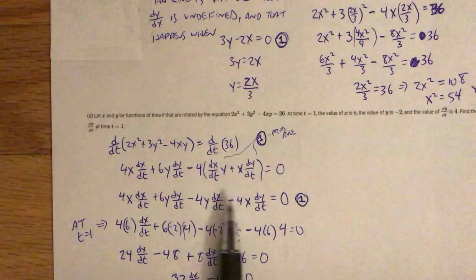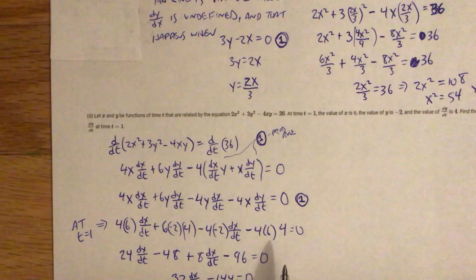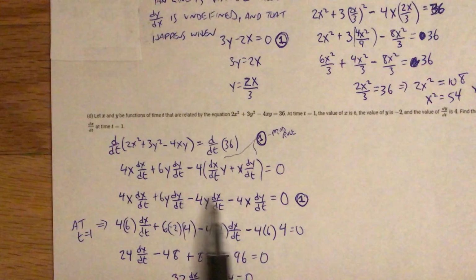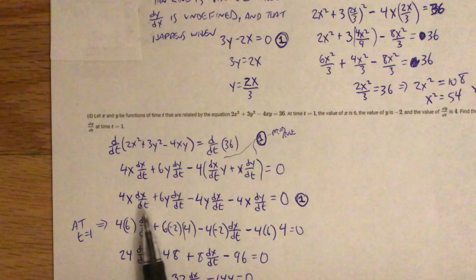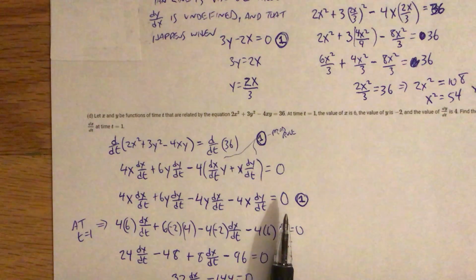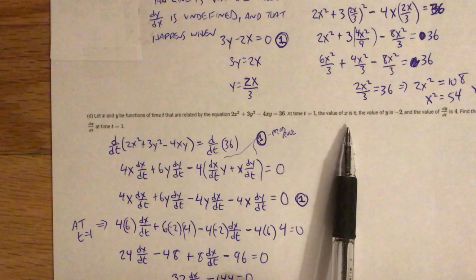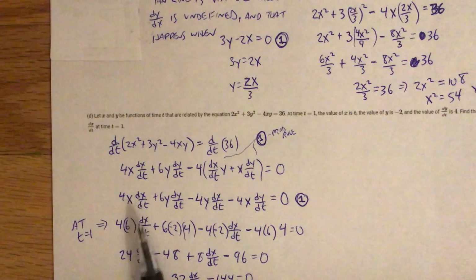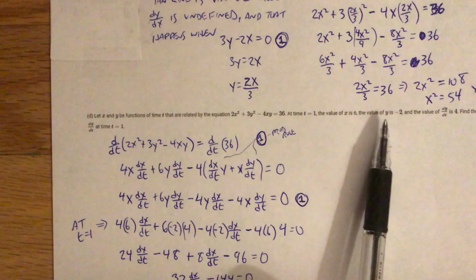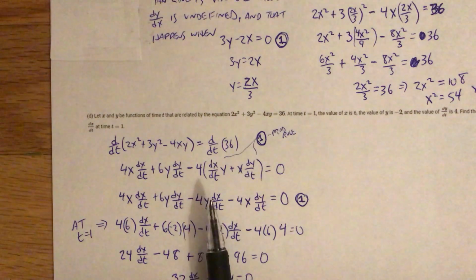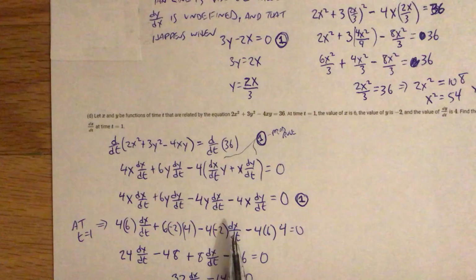And now they give you all the values, because what happens at t equals 1? Well, I want the derivative. I want this thing at t equals 1. Now, I don't have any t's in here, but I know all the other values. When t is 1, x is 6. So everywhere I see an x, I'm going to plug in a 6. y is negative 2, so everywhere I see a y, I'm going to put in negative 2.